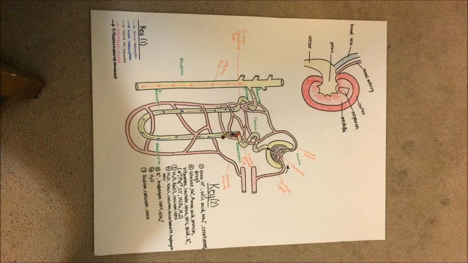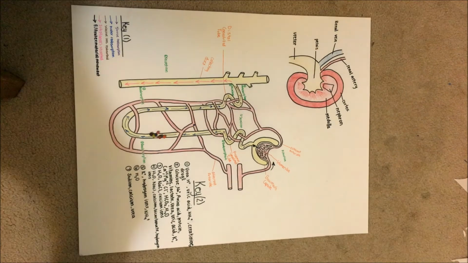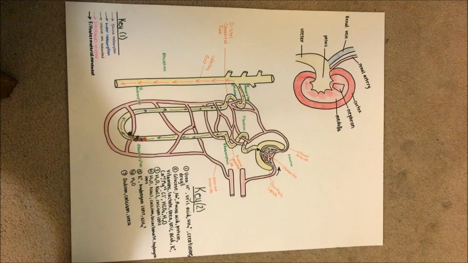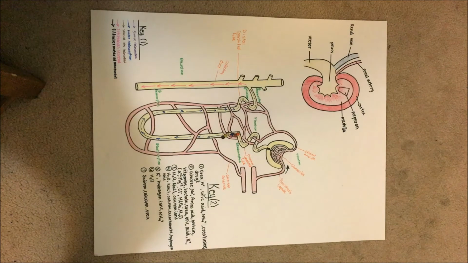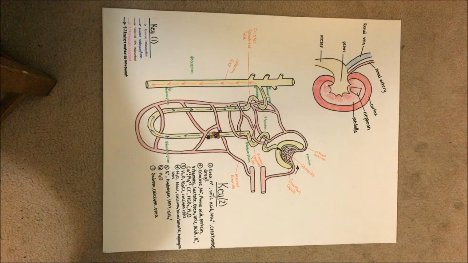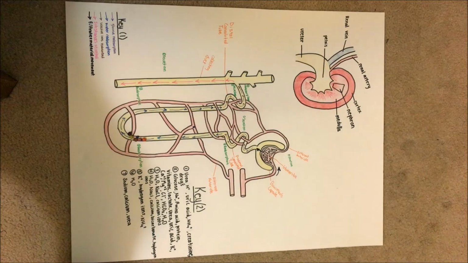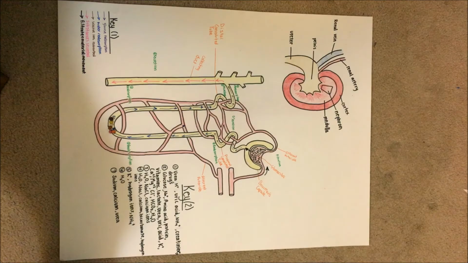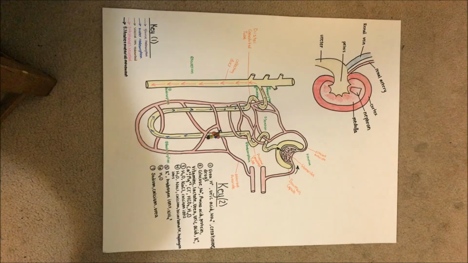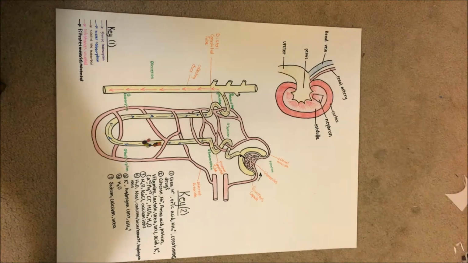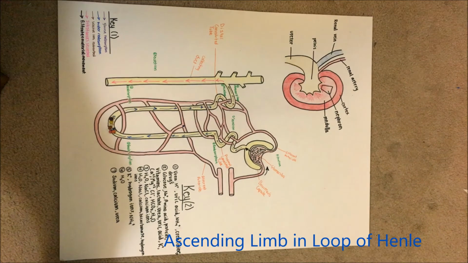So the filtrate has a low tonicity whenever it's being compared to the interstitium, and the interstitium is just the outside fluids, like outside of the loop of Henle, and the tonicity is the ability of the solution to make the water come in or out of the cell by osmosis. It just basically is the osmotic pressure measurement. And in the descending limb, it's hypotonic.